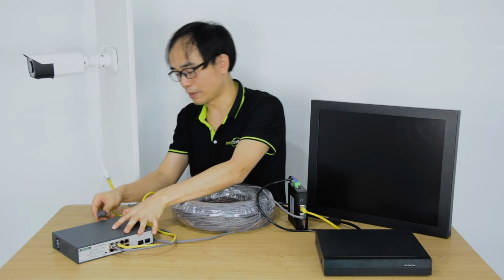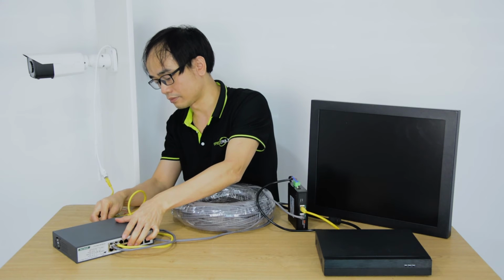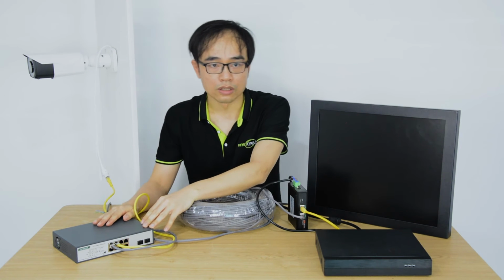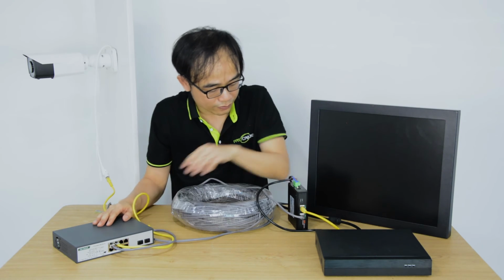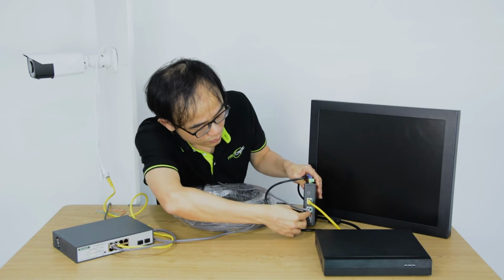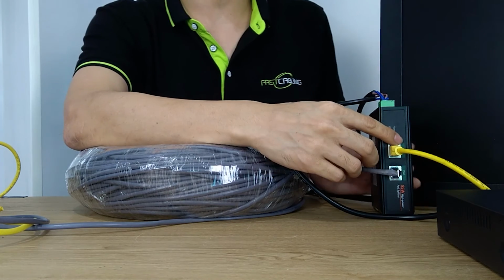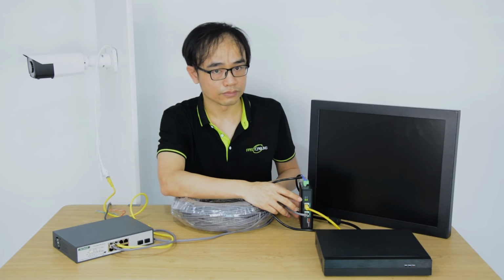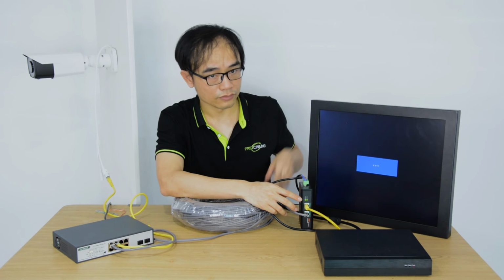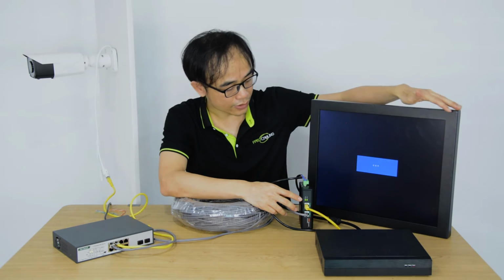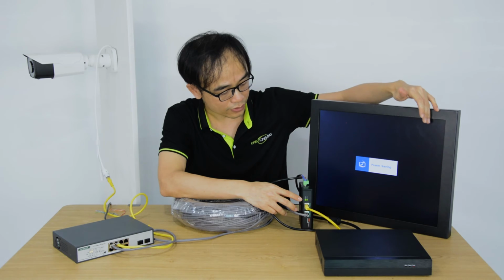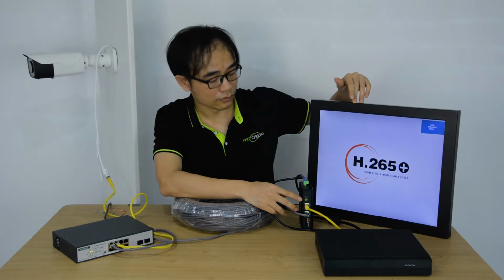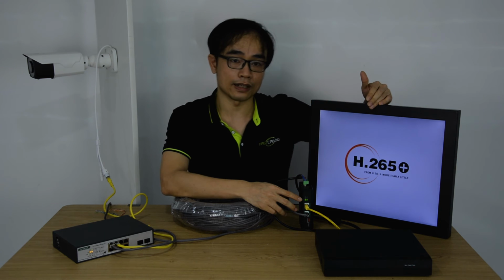Now we just need to power our switch. Once we turn on the power, we can see the splitter is getting the power and data. Let's just wait for a while. Now we can see the LCD is getting the power. Then the NVR is starting up.